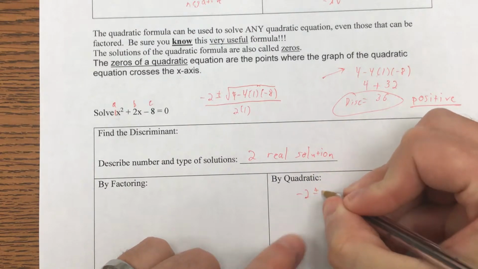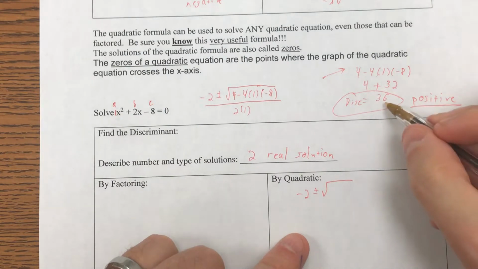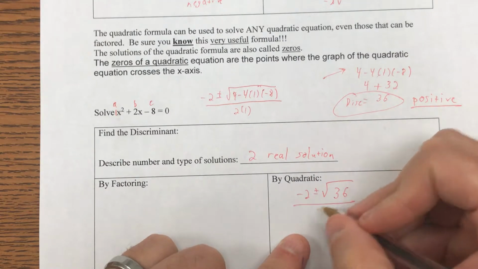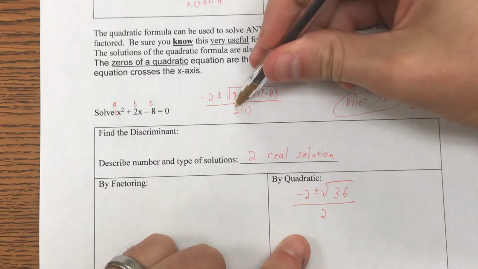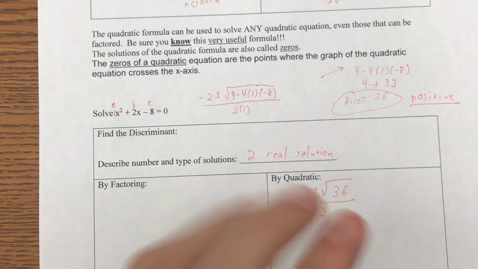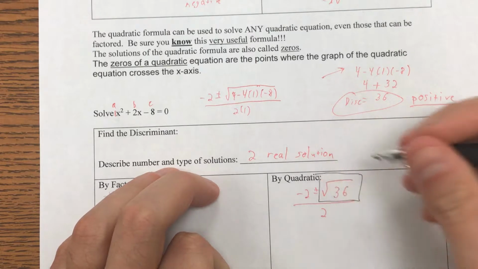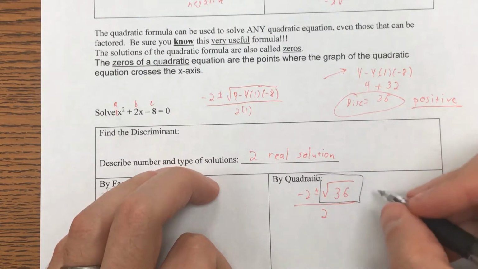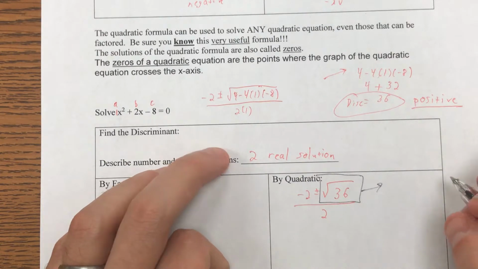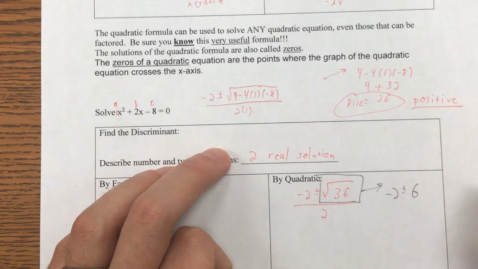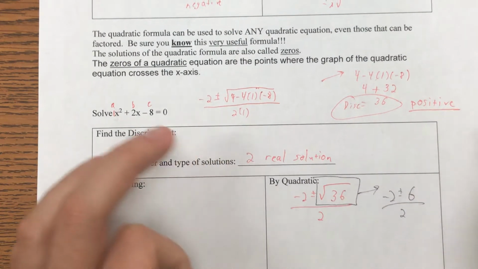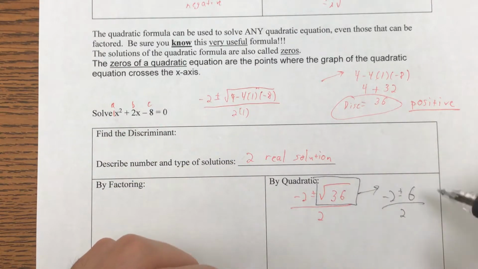Negative 2 plus or minus the square root. Luckily, we already did this part. It was 36, so I'll just go ahead and put the 36 there over 2, because 2 times 1 is 2. Square root of 36, right there. Don't overthink it. Really, just don't overthink it. What's the square root of 36? That's right, it's 6. So you get negative 2 plus or minus 6 over 2. That's it. Square root of 36 is 6. End of story. No more.